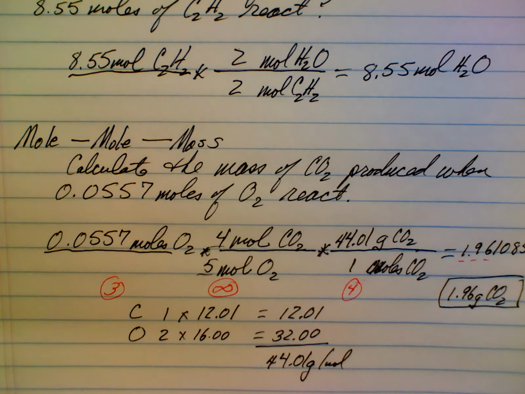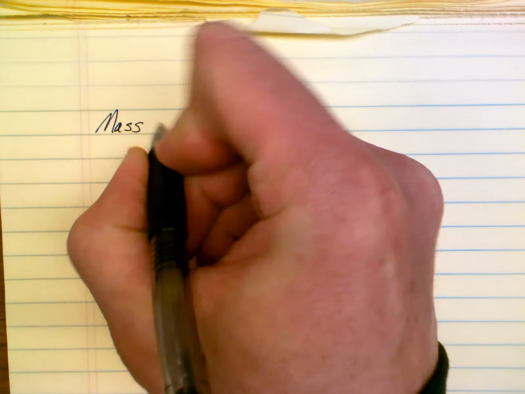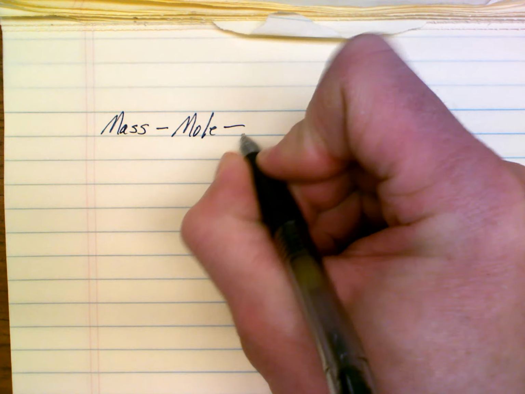Now we could have mass on the front end. So starting again, the problem might look like this. The question might involve a mass to mole. That's what this one is.